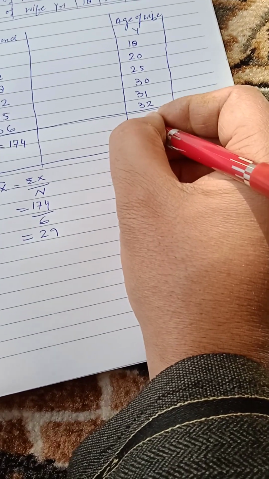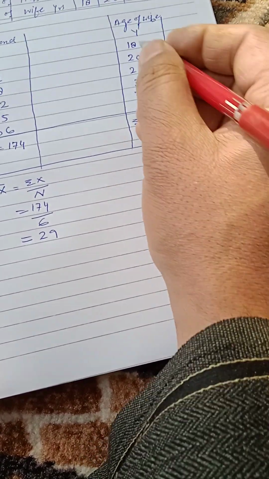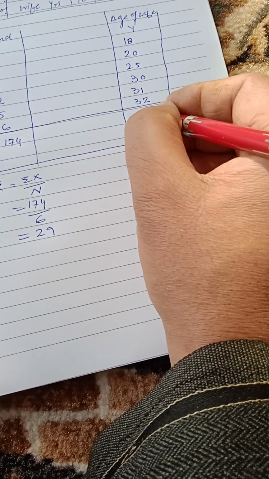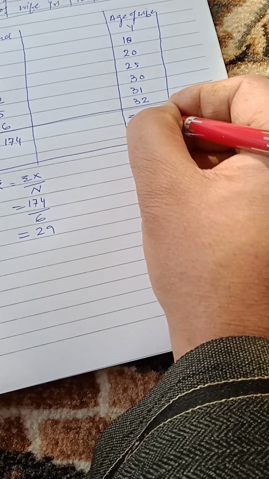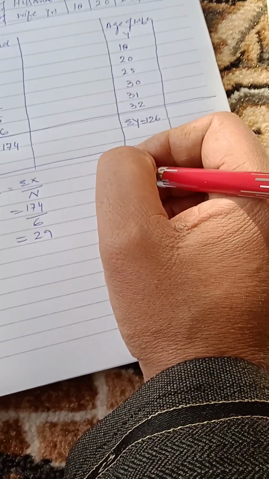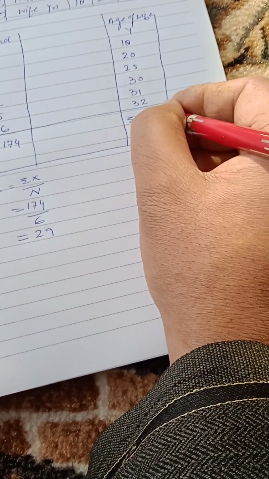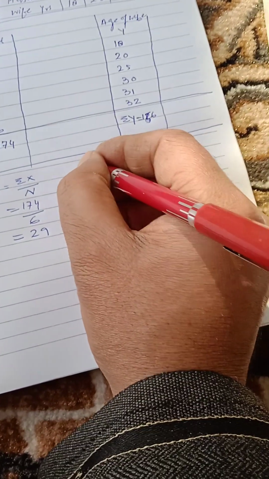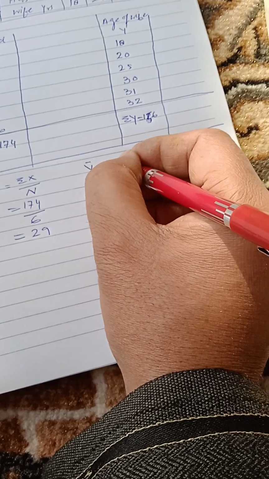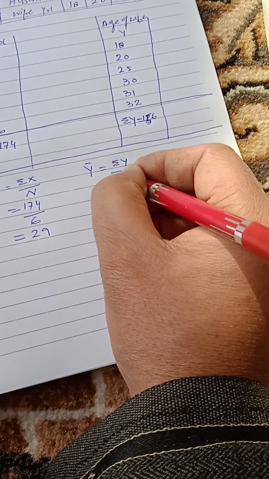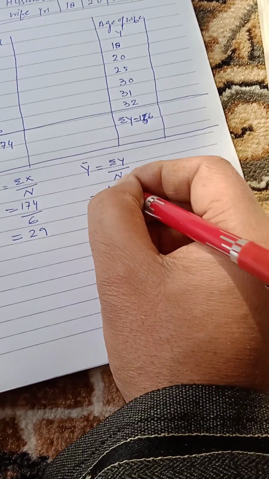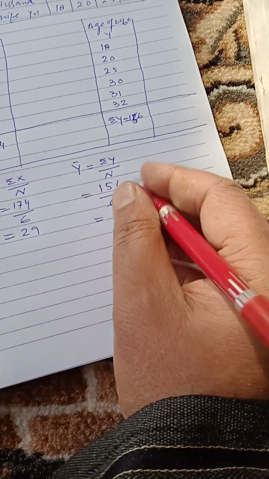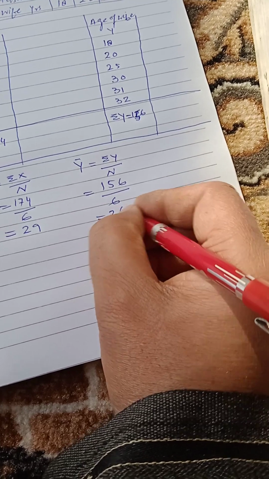Take the sum of y. इसका जमा करना है. जमा करने के बाद हमारा ये sum of y becomes 156, not 126, 156. Then take the mean of y, that is equal to sum of y divided by n, which is equal to 156 divided by 6, that turns to be 26.